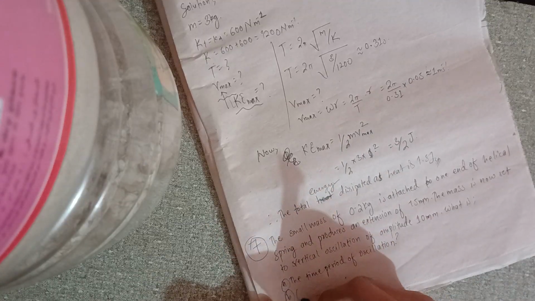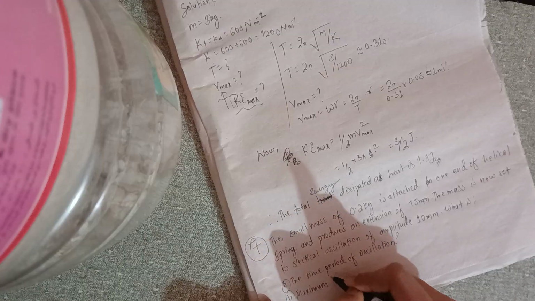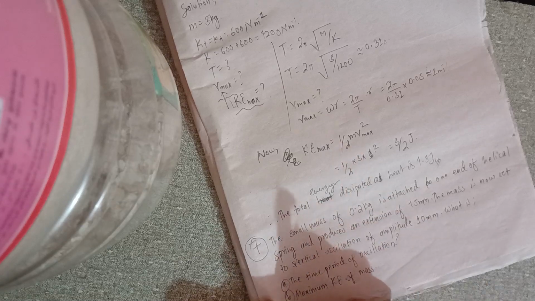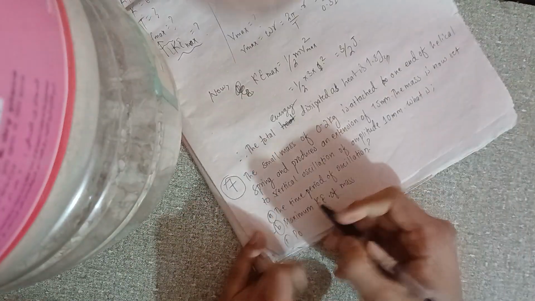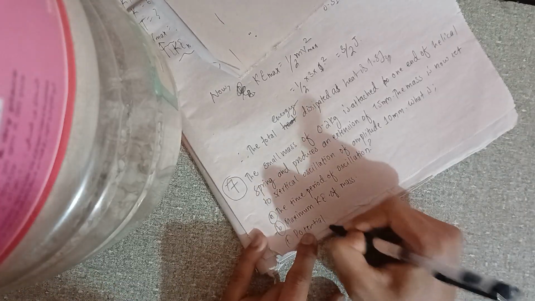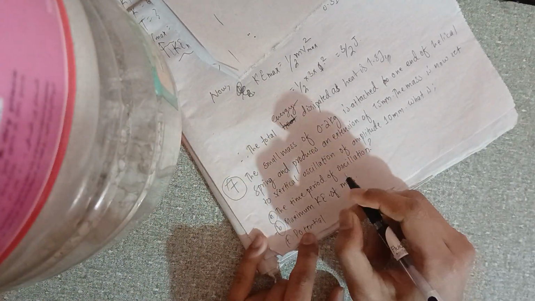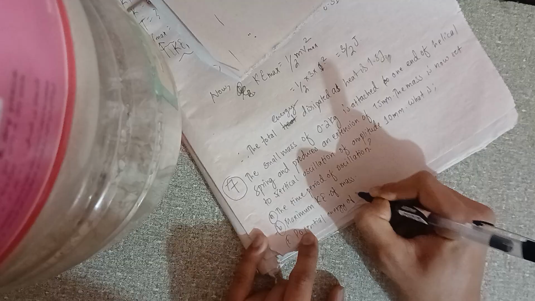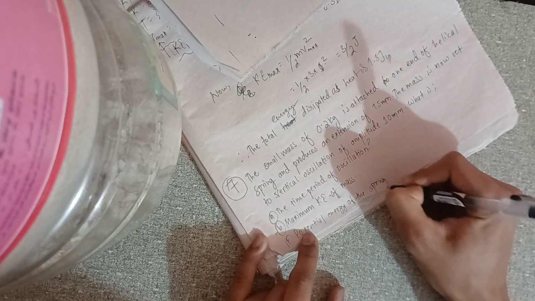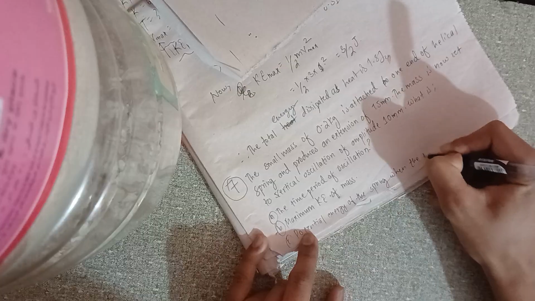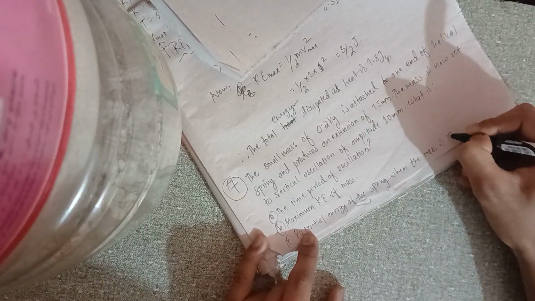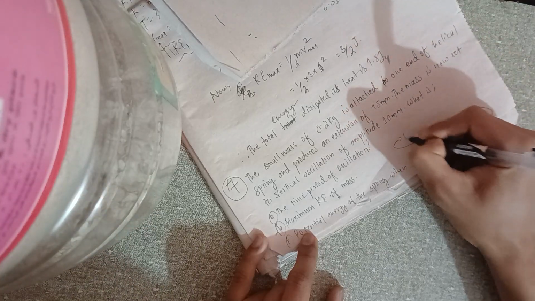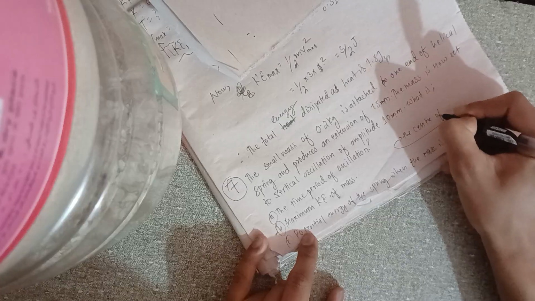Another is the maximum kinetic energy of the mass. Another is the potential energy of the spring when the mass is 5 millimeter below the center of oscillation.